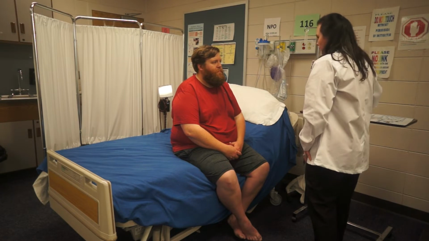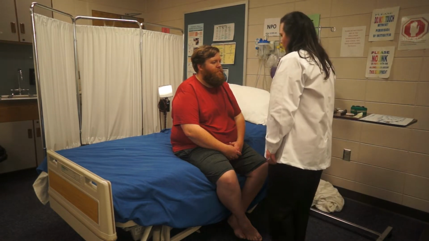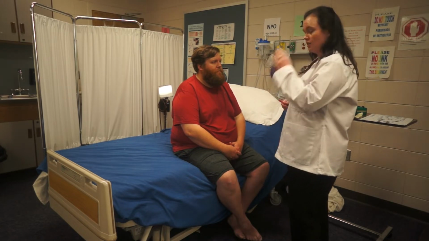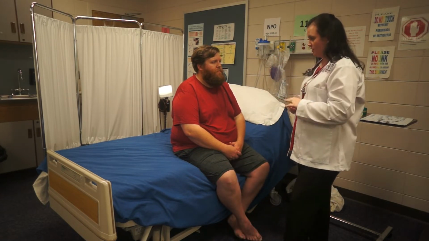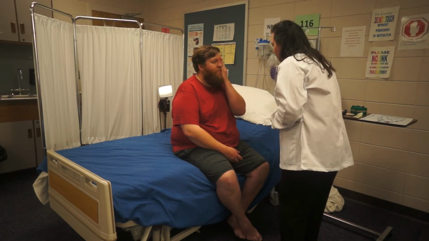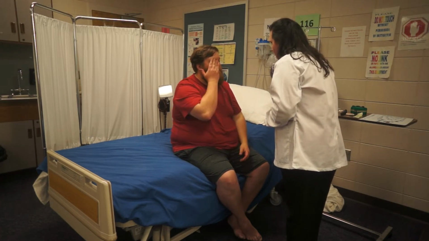So from there, we're going to use our pen light. I'm first going to let you do the uncover test. The purpose of that is you're trying to check for any lateralization of one eye versus the other. So I'm going to let you cover your left eye. Uncover it. Cover your right eye. Uncover it. And I noted no deviation from that.